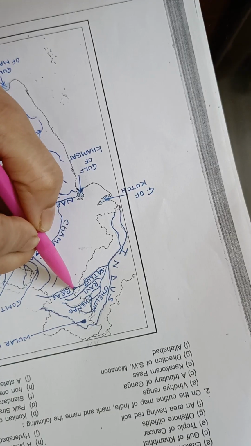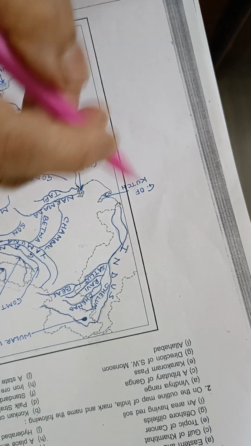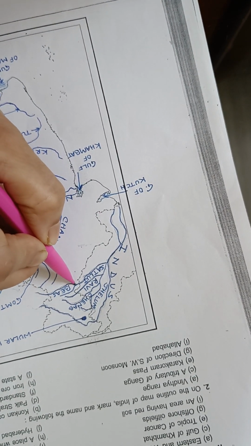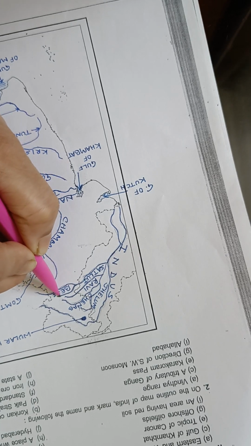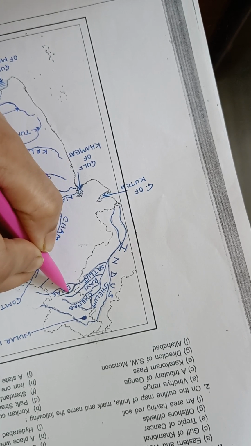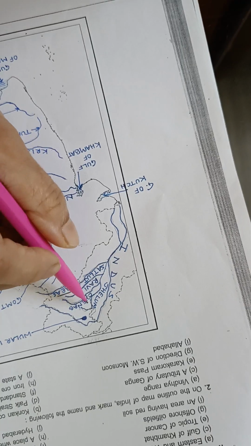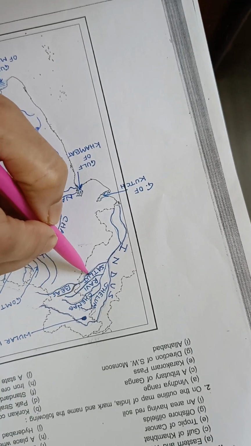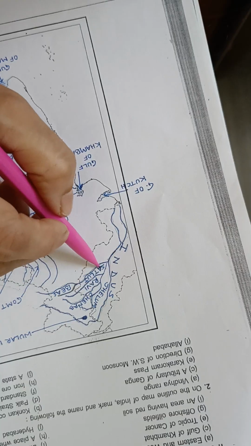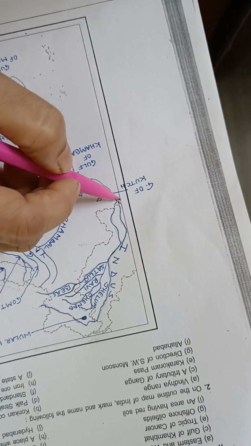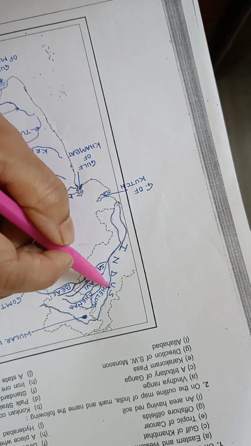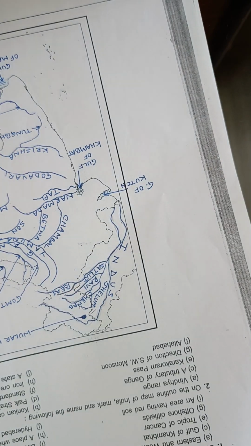Beas is not usually drawn in the map, but if it is not drawn and you are asked, then you have to draw this river. So Jhelum, Chenab, Ravi, Satluj, Beas. These are the 5 tributaries of the Indus, and if only Indus is asked, then you have to draw this line.